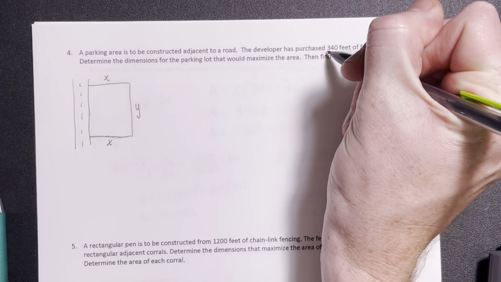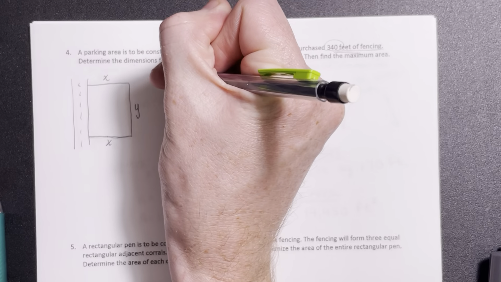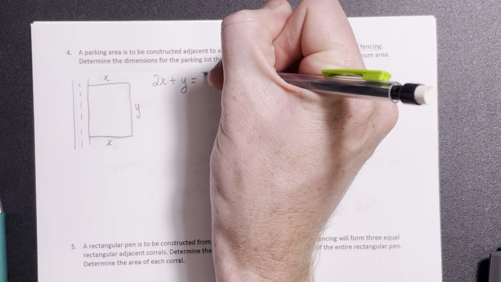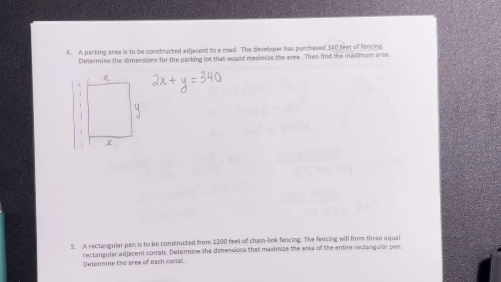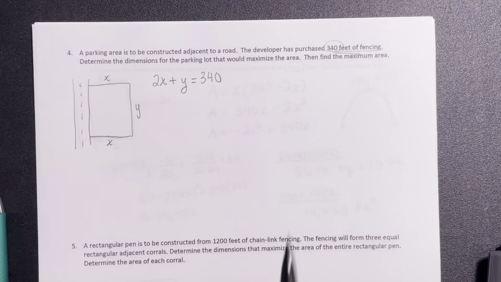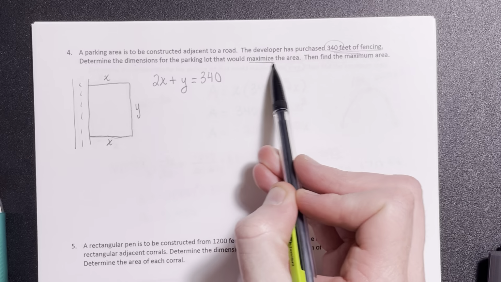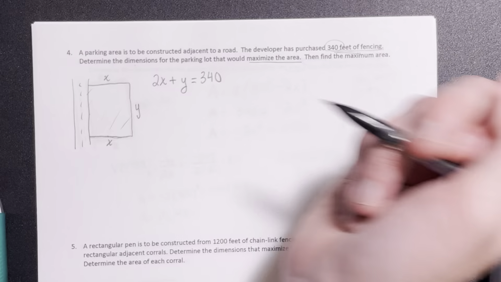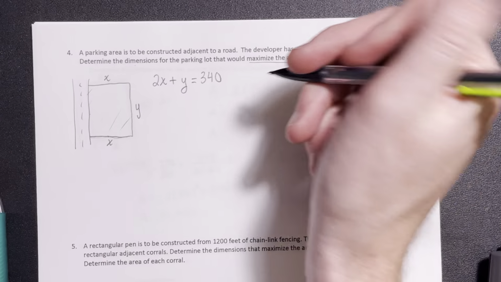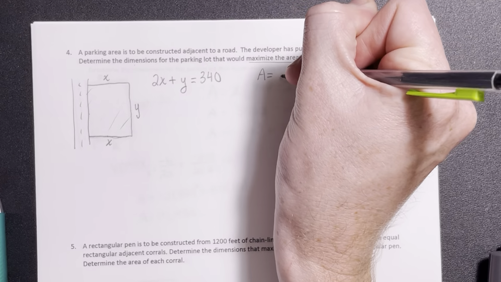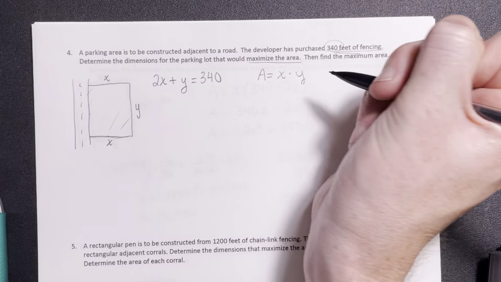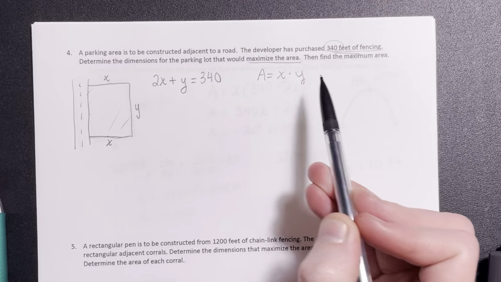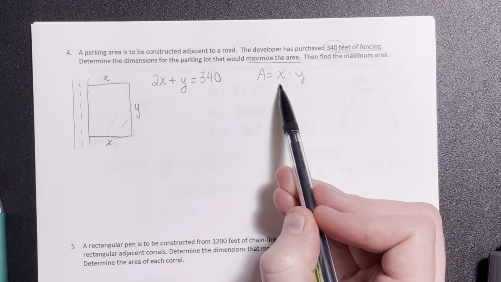What we have is a limited number. So if I put both x's, so 2 x's, and 1 y together, it should give me all 340 feet of fencing. We want to create an equation that's going to maximize the area. Well, the area of this rectangle is length times width, which is x times y. So I'm going to write another equation that says area equals x times y. This function has 2 different variables, and we can't really work with a function that has 2 different inputs.